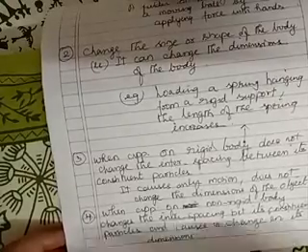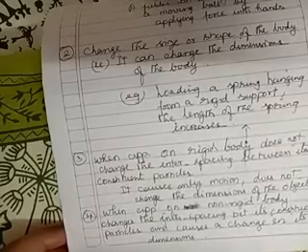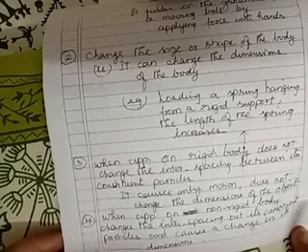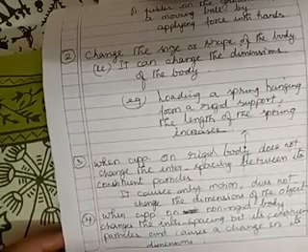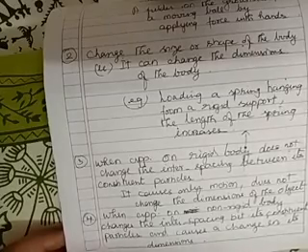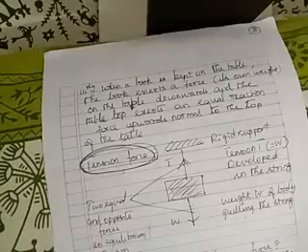Now the fourth effect of force, when applied on a non-rigid body. So let us understand with examples later. Let me explain first. When applied on a non-rigid body, it changes the interspacing between its constituent particles and causes a change in its dimension. Okay, so these are all the four effects of force.